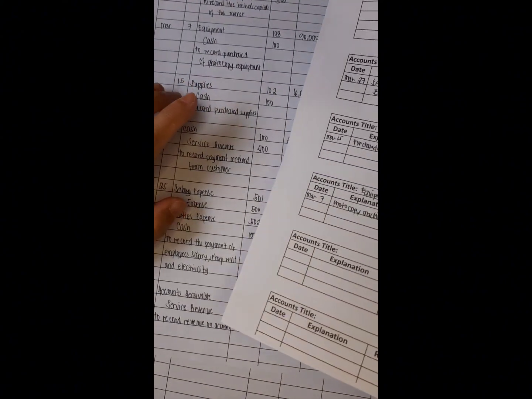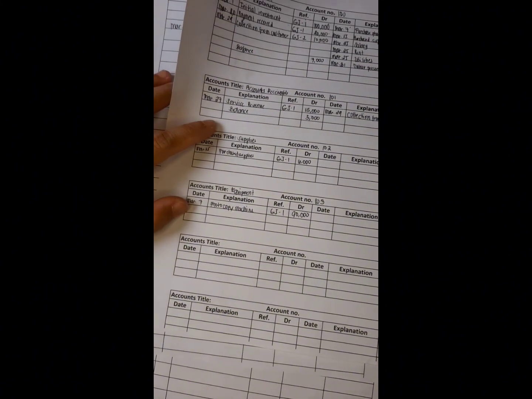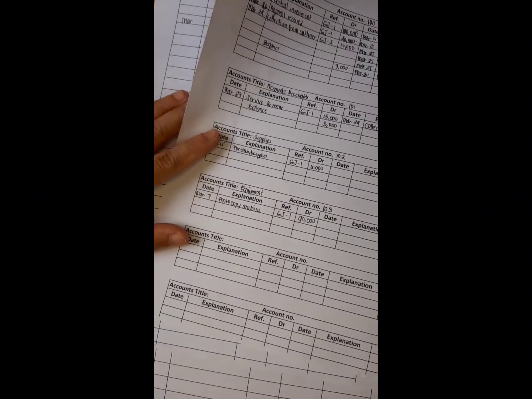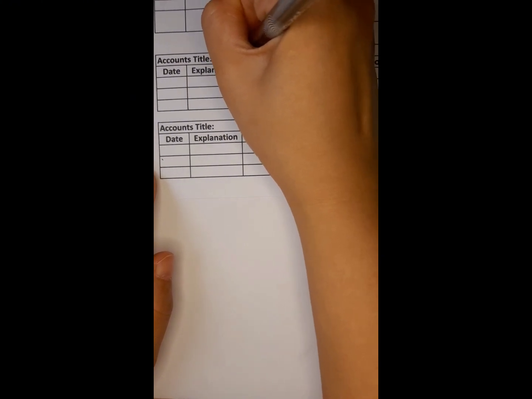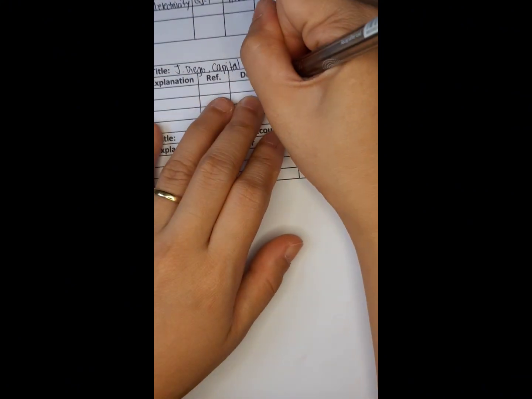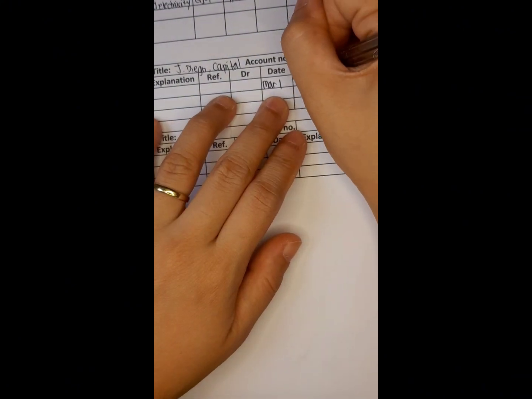So, punta na po tayo sa other assets. So, wala na. So, we have only 4. Then, wala naman tayong mga capital. We will write J. Go capital. Account number 30. So, nasa credit side natin siya. March 1. Then, initial investment.